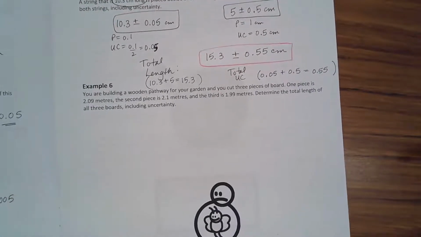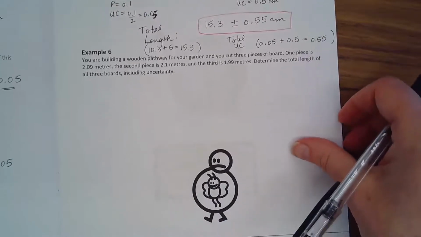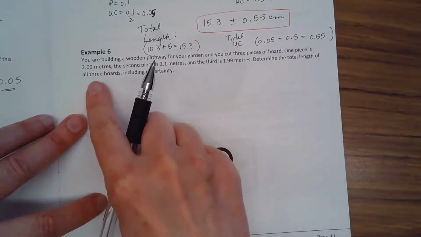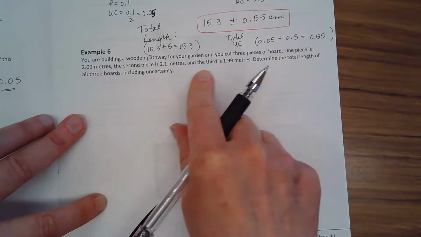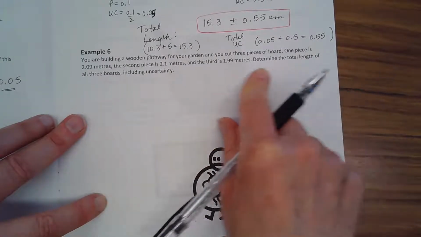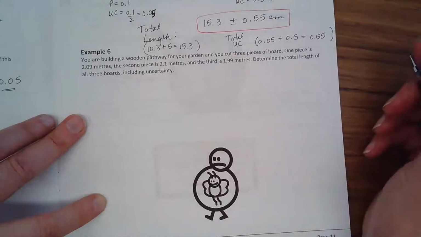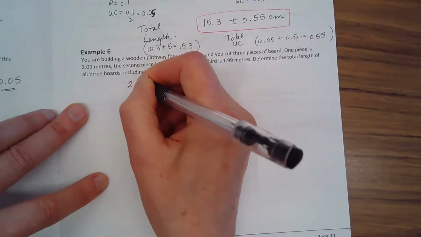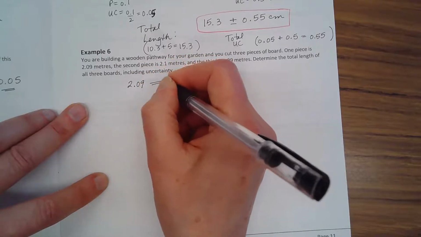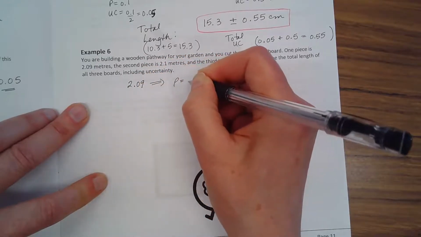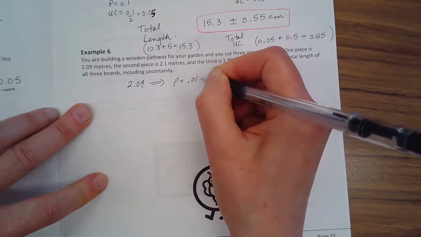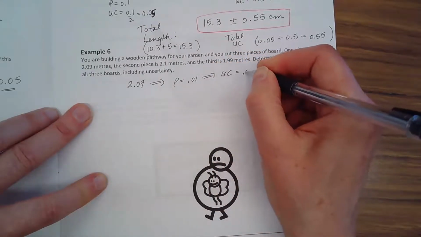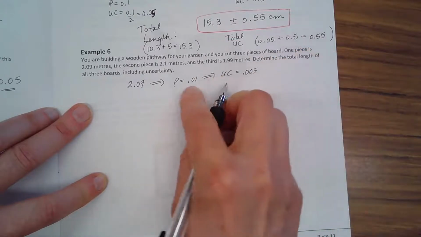Let's take a look at this last one. You are building a wooden pathway for your garden and you cut 3 pieces of board. One piece is 2.09 meters, the second piece 2.9, and the third 1.99. Determine the total length of all 3 boards. All right. So the first board is 2.09. Let's do it this way. Precision is 0.01. So uncertainty is 0.005. I'm just cutting that in half.